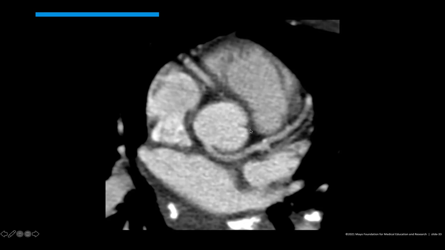So the left sinus is going to come out in between the left atrial appendage and the right ventricular outflow tract or pulmonary artery. Whereas the right sinus of Valsalva is going to be directed towards the right interventricular groove, the groove in between the right atrial appendage and the RVOT.